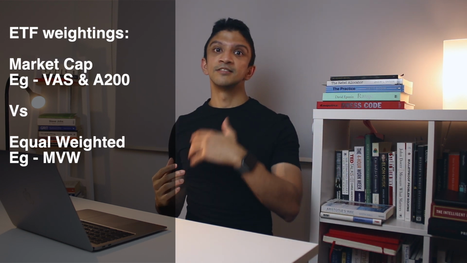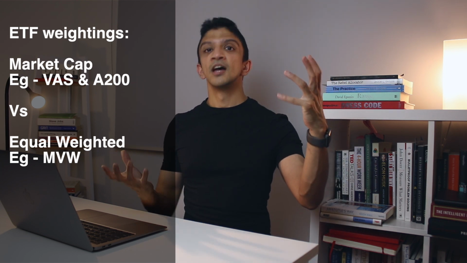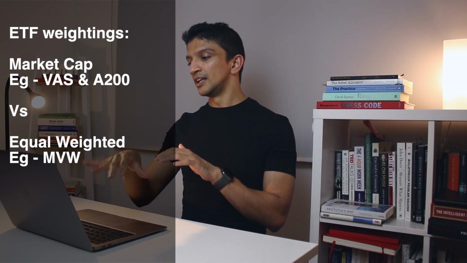The alternative is equal weighting, where it doesn't matter if it's a big company or a small company. All top 200 companies have an equal weighting in the ETF. Neither of these ETFs have indices that do that.